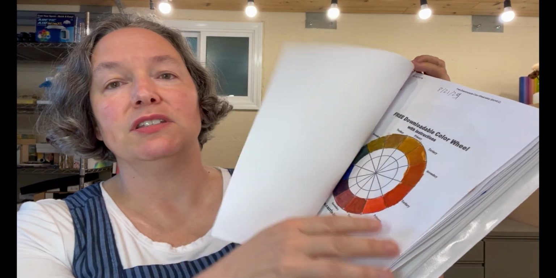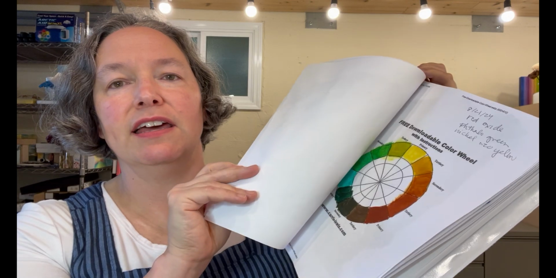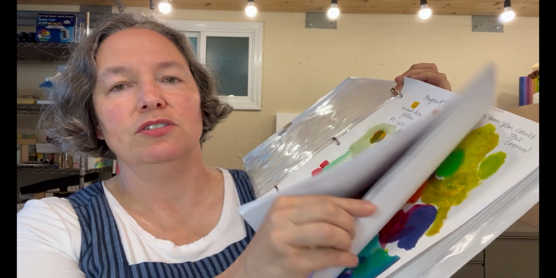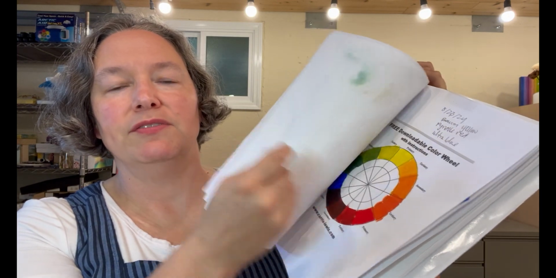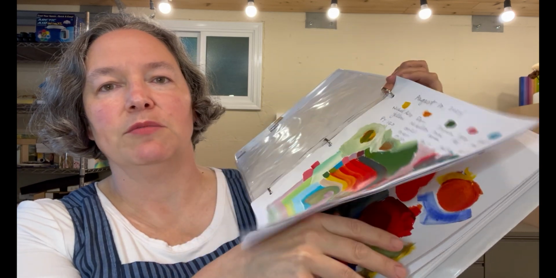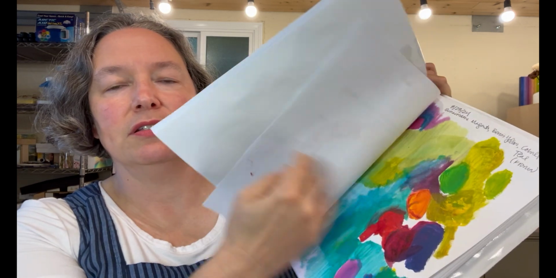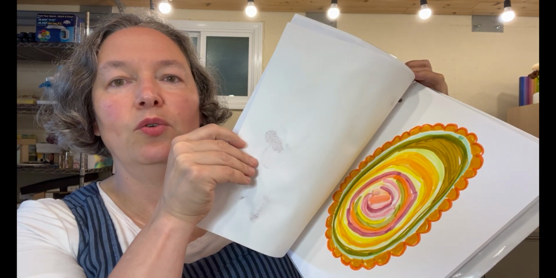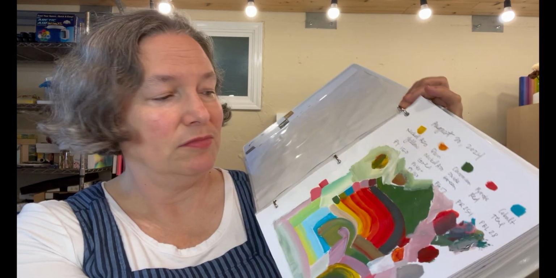So it's just a place for you to have studies. And these are some of the studies we've been doing together. I've done a couple since then, some other color combinations. Ooh, and that's from today, from the intro.